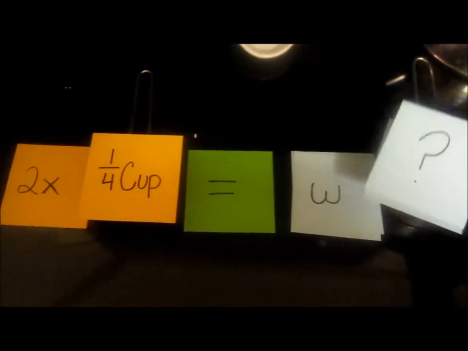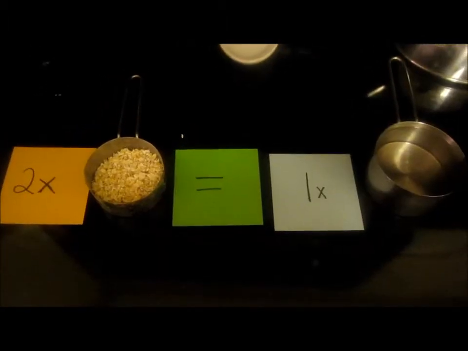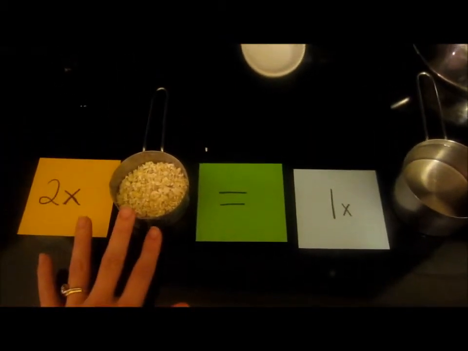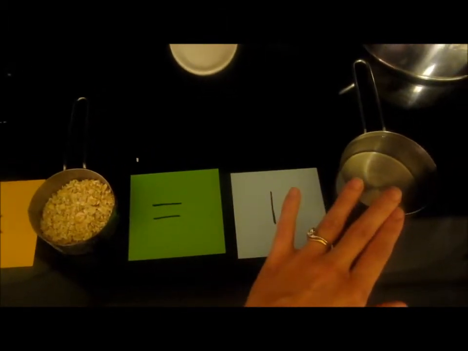And as we saw before, it's 1/2 a cup of water. So 2 times my amount of oats is equal to 1 time the amount of water that I need.